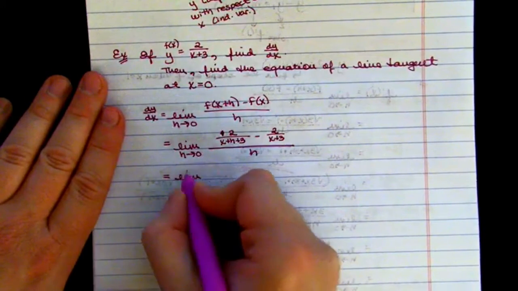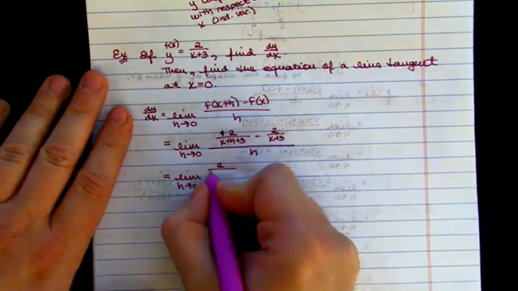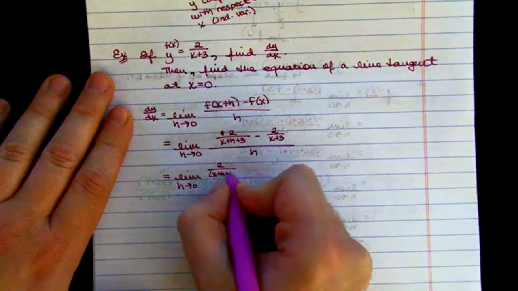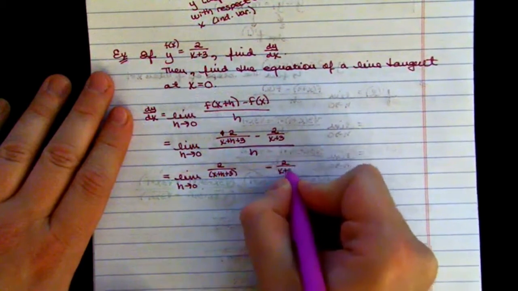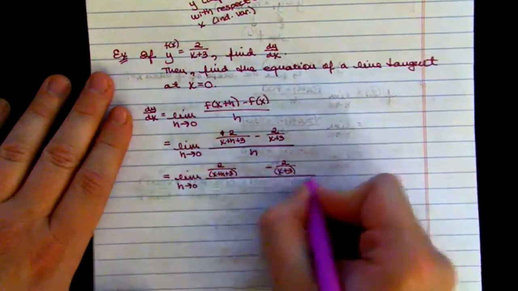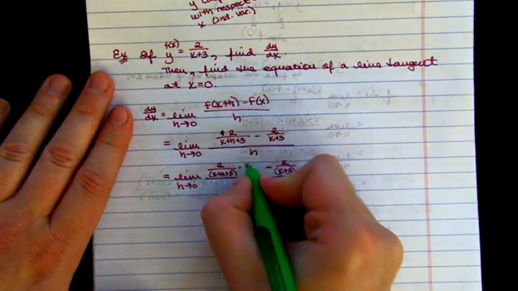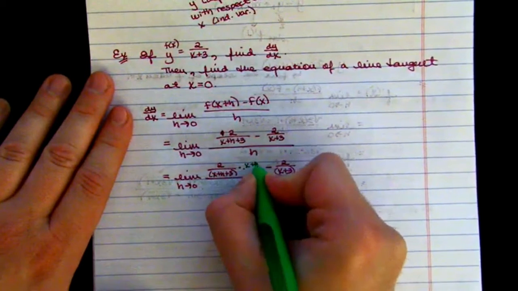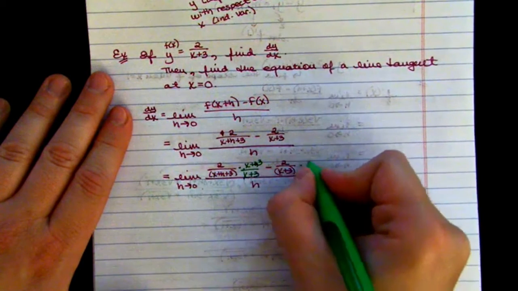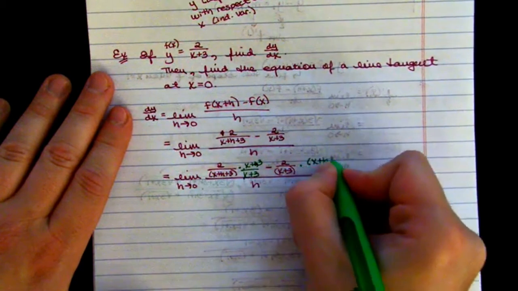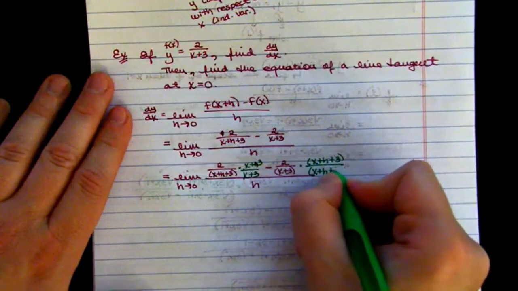We're going to get the limit as h approaches 0 of, let me just rewrite the problem, and then I'll make my common denominator thing happen. It's 2 over x plus h plus 3, minus 2 over x plus 3, all over h. So that first one, I'm going to multiply by x plus 3 over x plus 3. Second one, I'm going to multiply by x plus h plus 3 over x plus h plus 3.